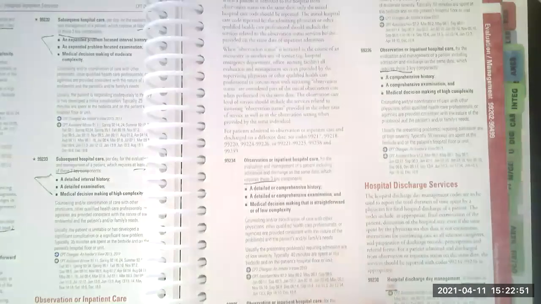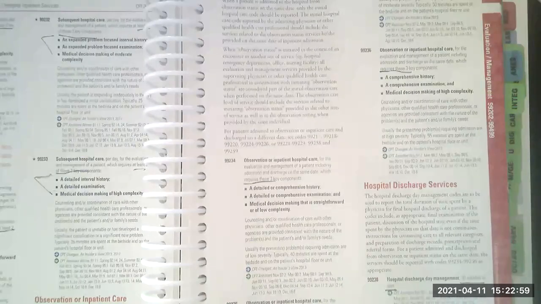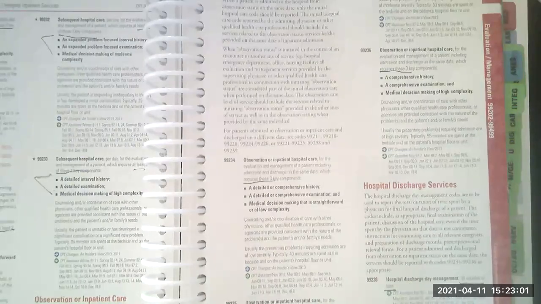Then we get to discharge. So you can see how it's kind of progressing. It went from observation to inpatient to discharge. So we're kind of progressing through how a patient would experience an inpatient setting, right? They would start with that observation period, possibly, and then go to inpatient and then eventually be discharged, hopefully.